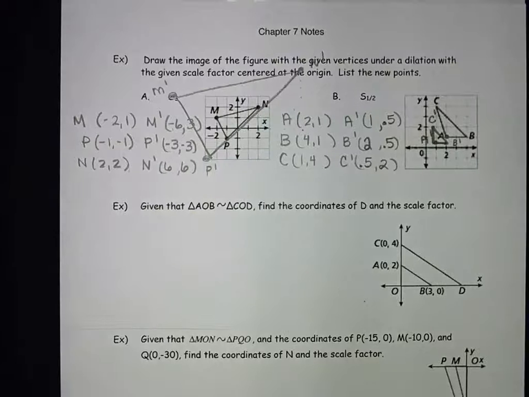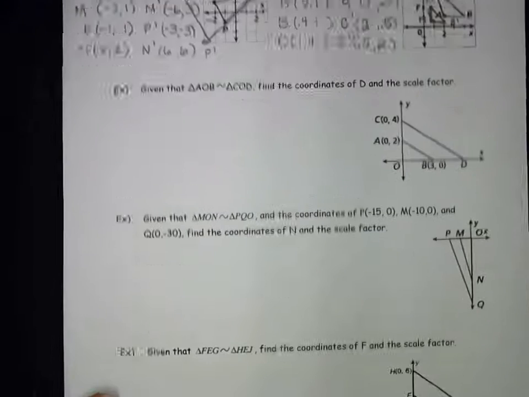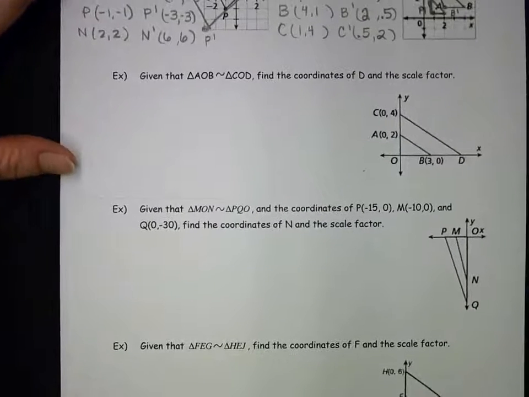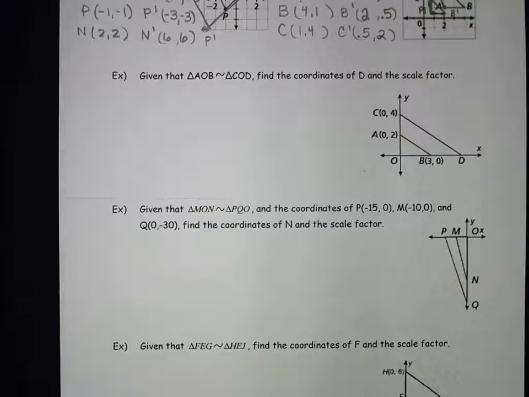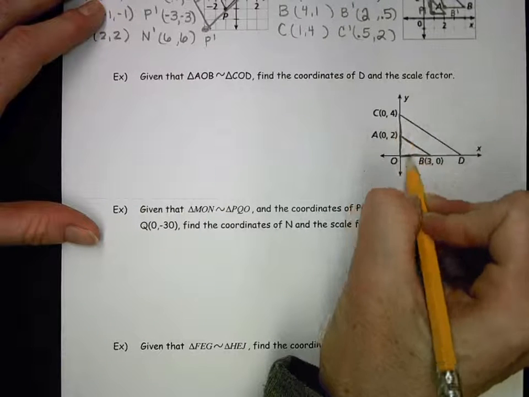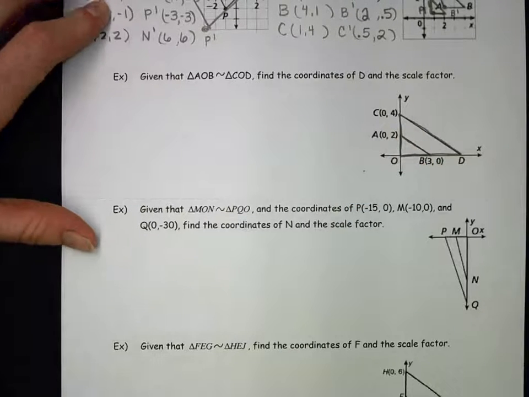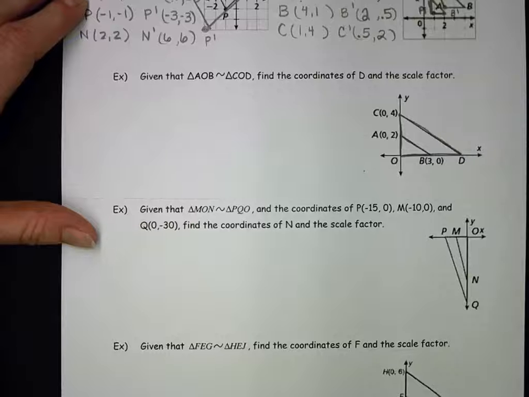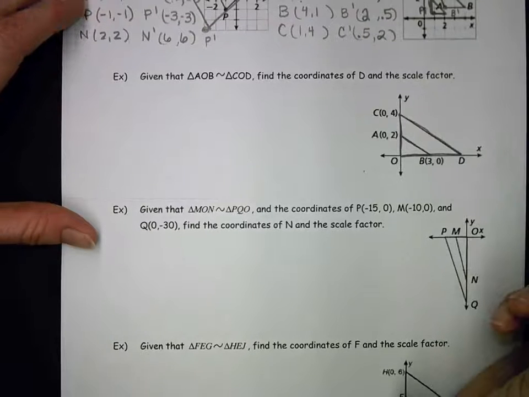In the last couple examples, we are now going to find scale factors and coordinates of new images. If you take a look at these two similar triangles, you have this first triangle right here, and you have the second triangle right here. The coordinates of the triangles are given. We are going to try and find D and then find the scale factor. The first thing I'm going to do is find the distances.